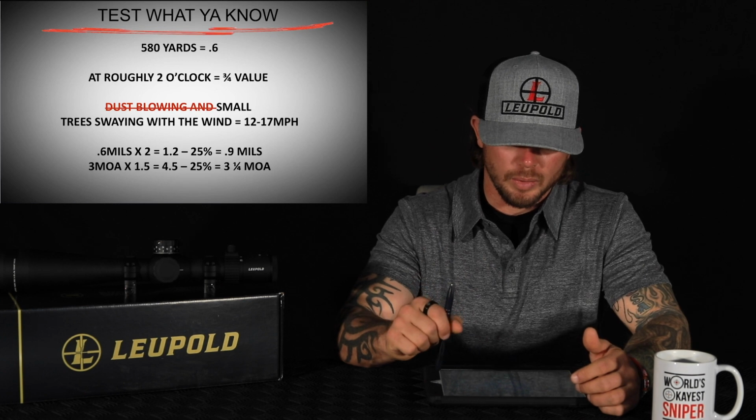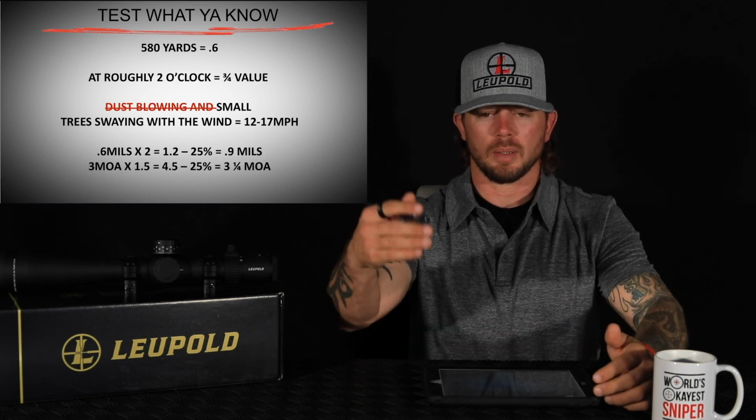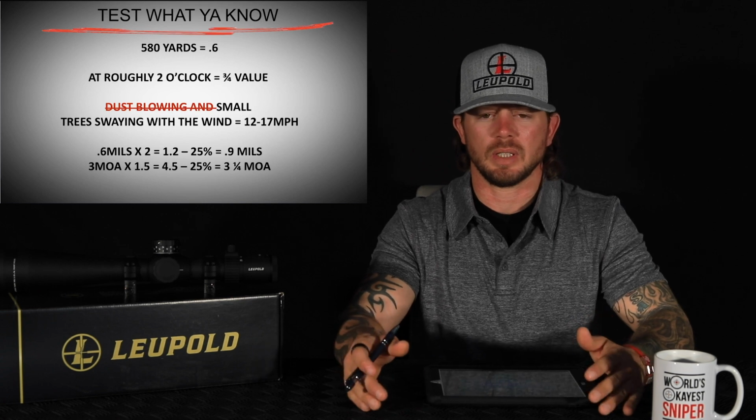So what I will do is, what's my starting point? 0.6 or 3 MOA. At roughly the 2 o'clock, so it's a 3/4 value, right? So step 1, 0.6. Now I need my multiplier. If I'm using my 7 mile per hour baseline for mils, well, I'm guessing that it's a 15 mile per hour wind. All right, tree swaying is 12 to 17. We'll just go right in the middle. So 7 into 15 is 2. So I got a multiplier of 2. 0.6 times 2 is 1.2 mils.